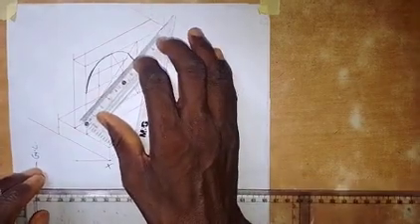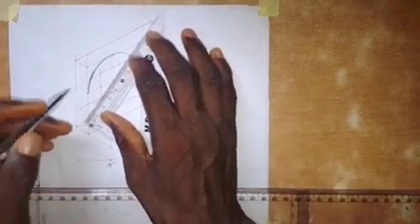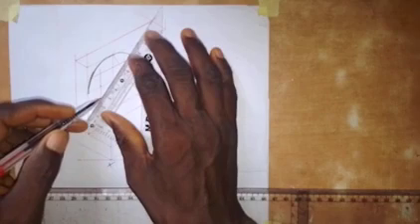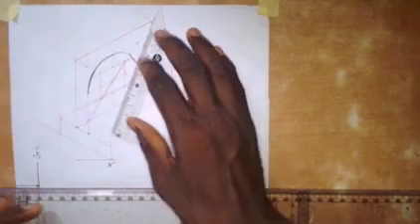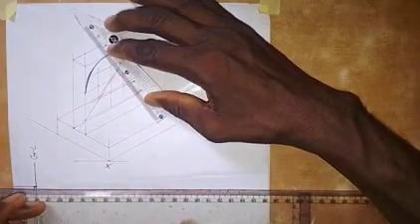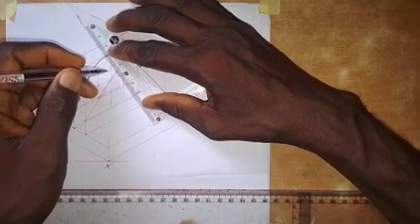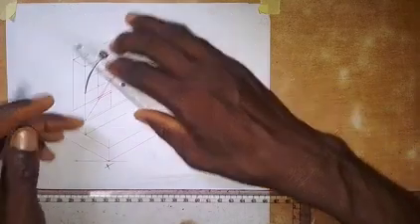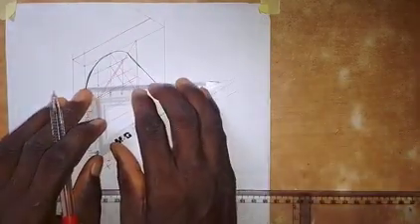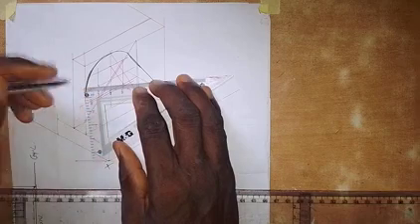So we have this isometric square. Then I'm going to join this point together, and connect it to this. Also this point I will connect together with this point.